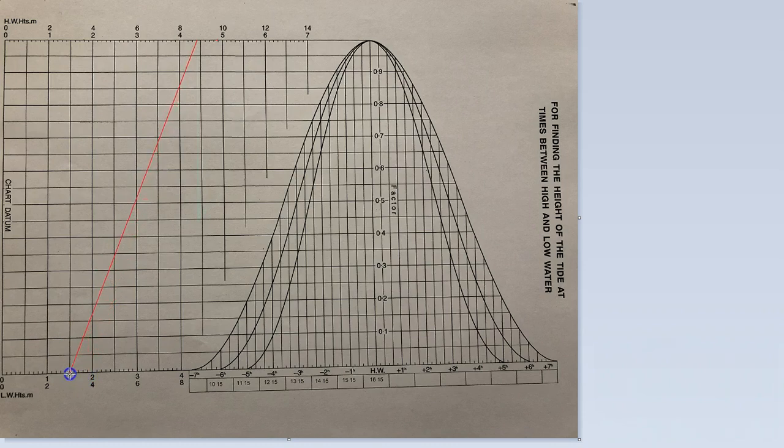Again, we'll be using that 0.2 interval, so that would be 3.2 and that would be 3.4. So 3.3 would be in the center between those two, so 3.3 should sit over there. So there we have 2, 3.2, 3.3, 3.4. We've basically drawn a line that connects the height at high water to the height at low water.